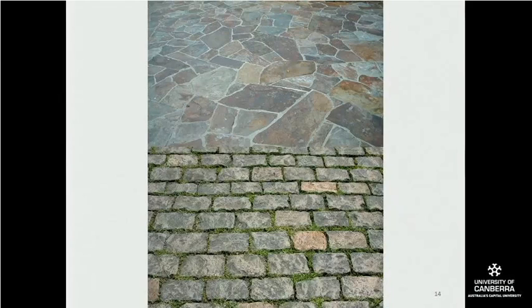In these cases, quite often they're laid on a concrete slab, but otherwise they can also be laid on what you call stabilized sand, which is a bit of cement mixed into the sand to make it a bit harder.